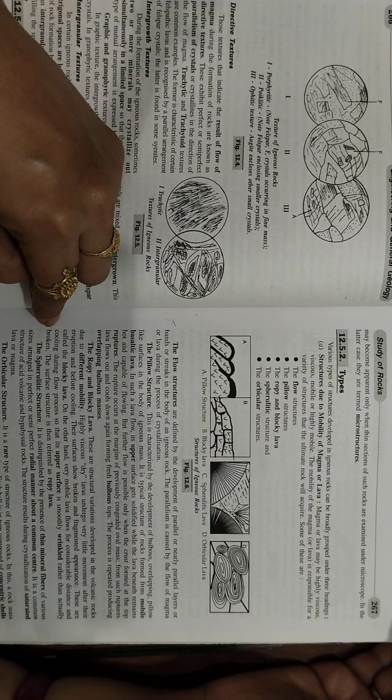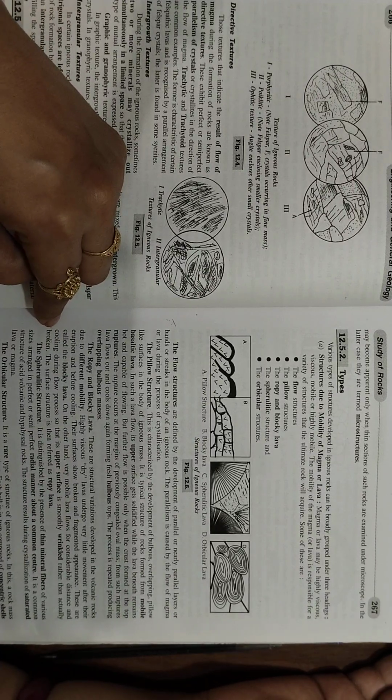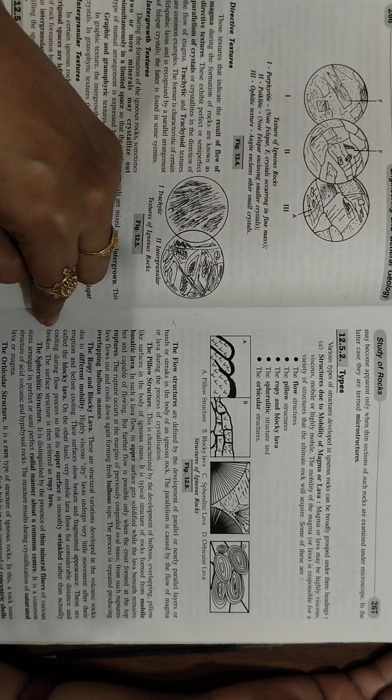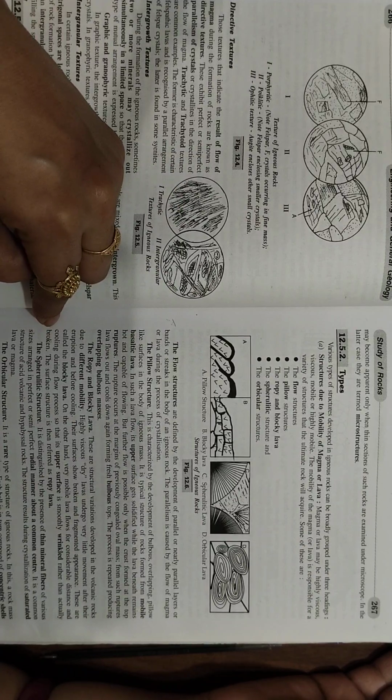The spherulitic structure is distinguished by the presence of thin mineral fibers of various sizes arranged in perfect or semi-perfect radial manner about a common center. It is a common structure of acid volcanic and hypabyssal rocks. The structure results during crystallization of saturated lava or magma.